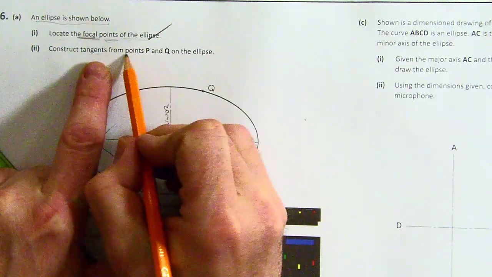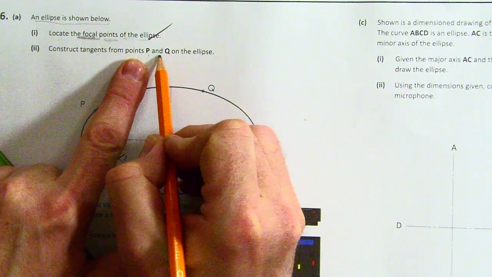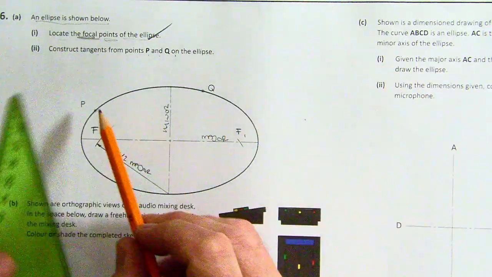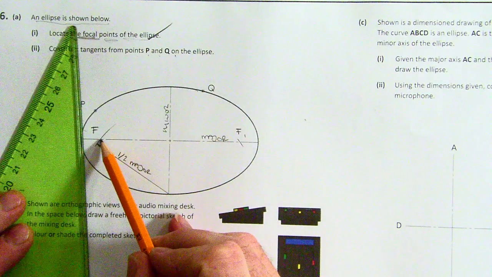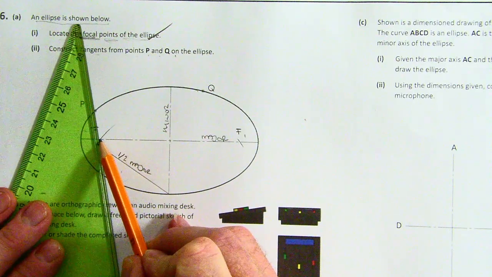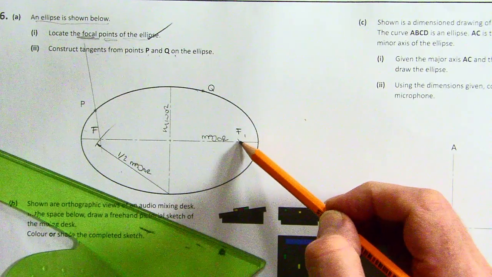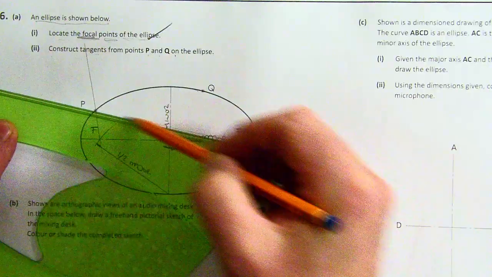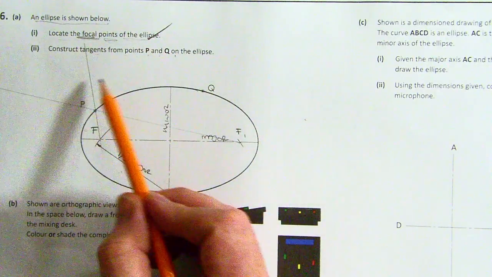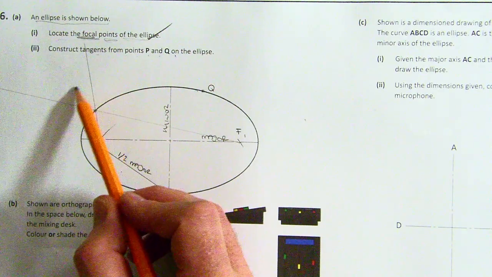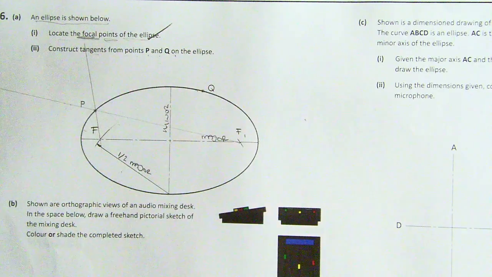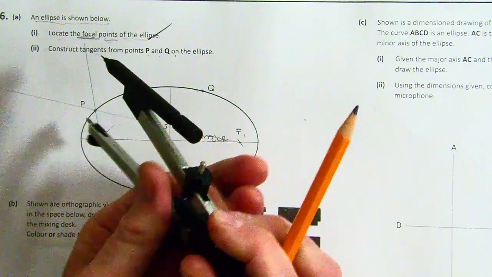Construct tangents from point P and Q on the ellipse. So we've got two separate points. We have to do two separate ones. So we're going to draw now from the focal point through point P and from focal point 1 through P. And students then are sure, if we bisect this one here, we'll get the normal. But if we bisect this one here, we're going to get the actual tangent.